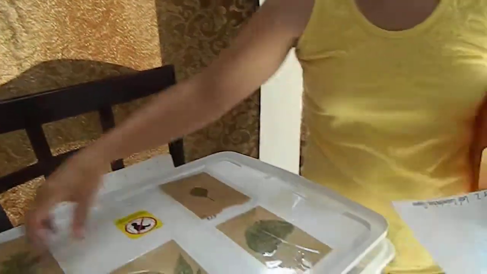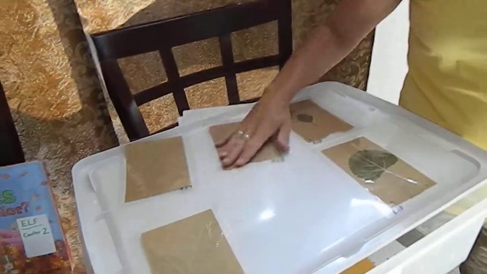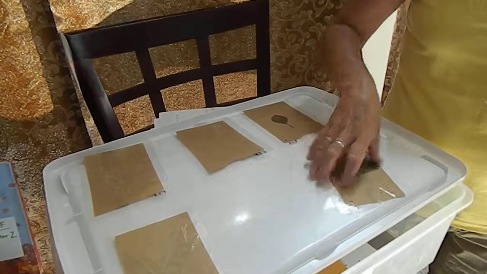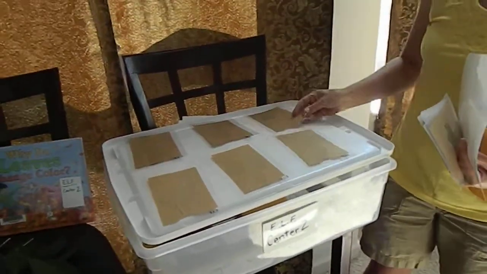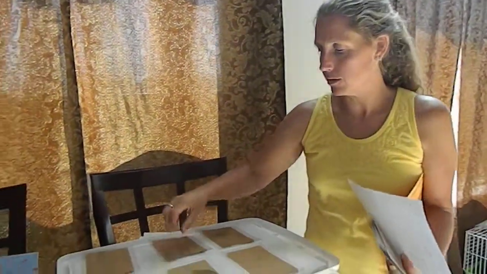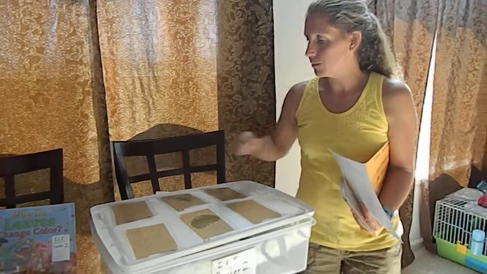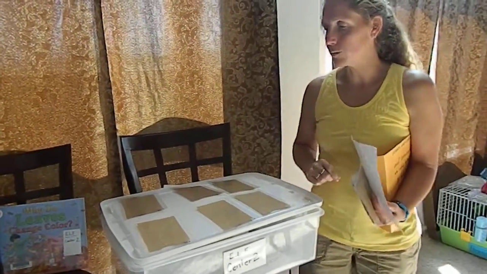So to play concentration, for those of you not familiar, you would lay a whole bunch of these, all of them, out in a larger space, obviously. And the students would take turns turning over 2 leaves to try to find some that match. Those don't match, you turn them back over, and the next person tries.